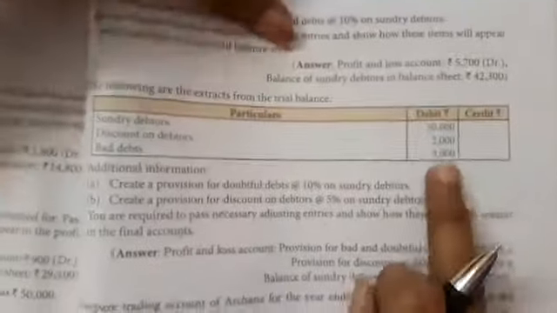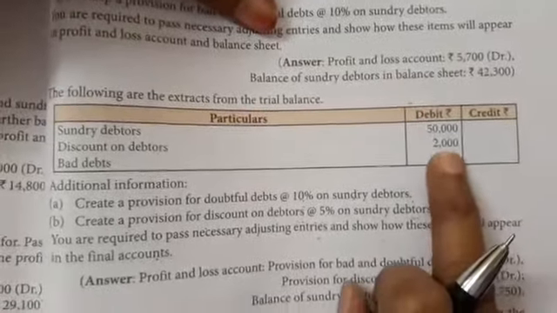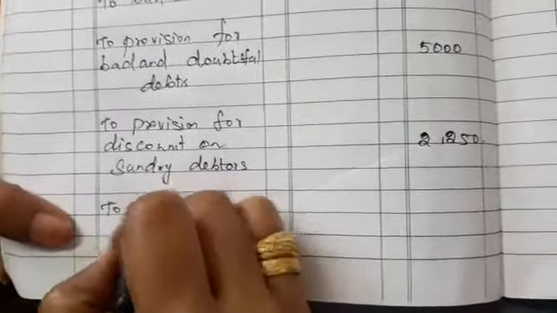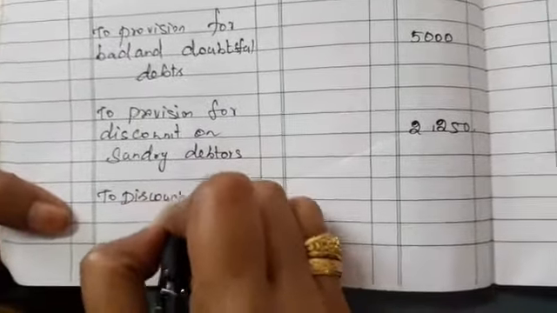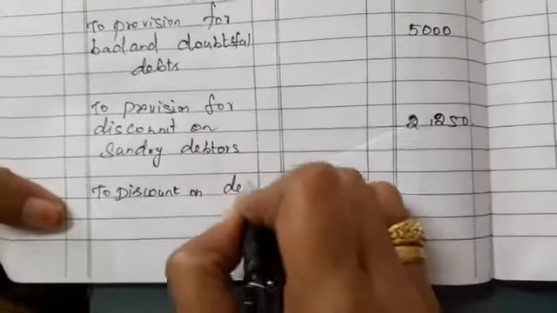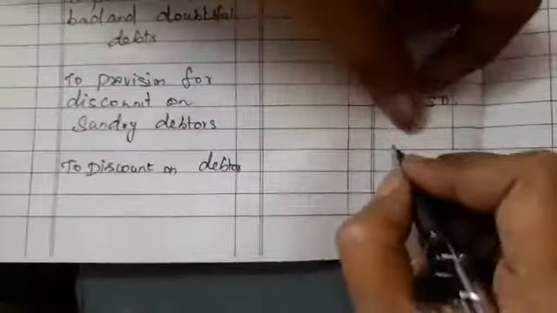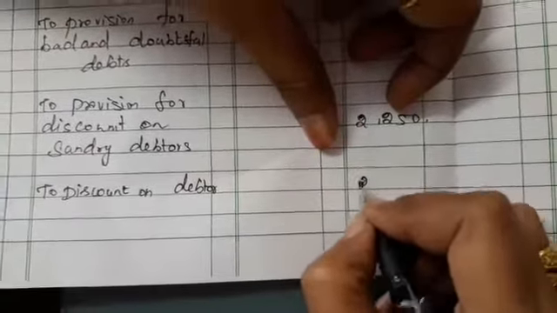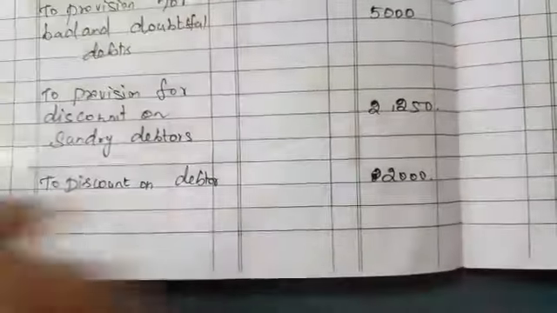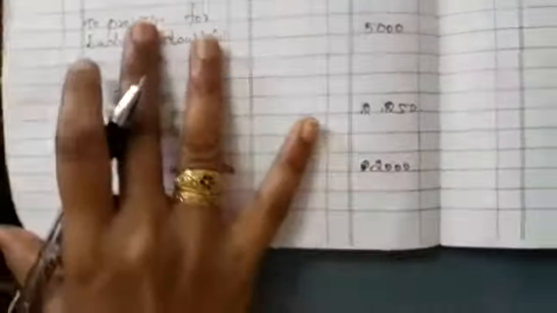Next, we also have to write the discount on debtors in the P&L account. Next one, to discount on debtors. How much? 2,000. That's all children. Next we are going to do the balance sheet.